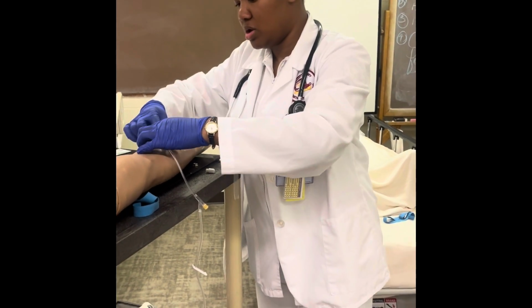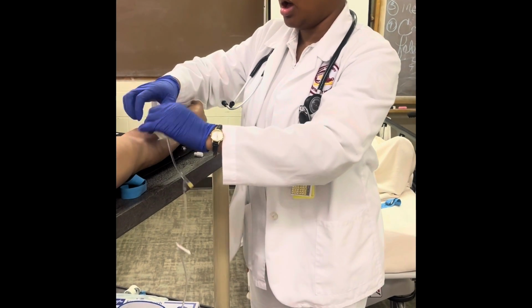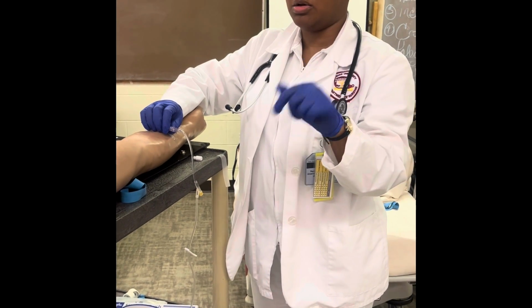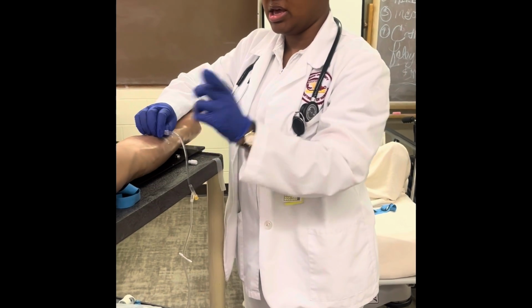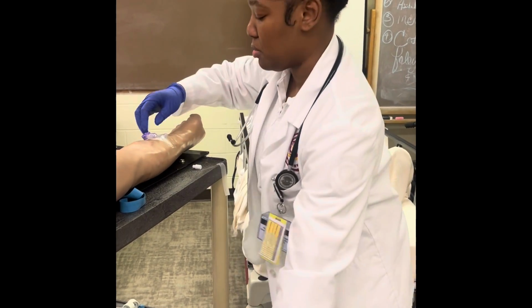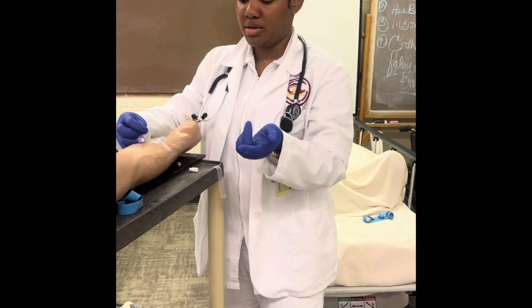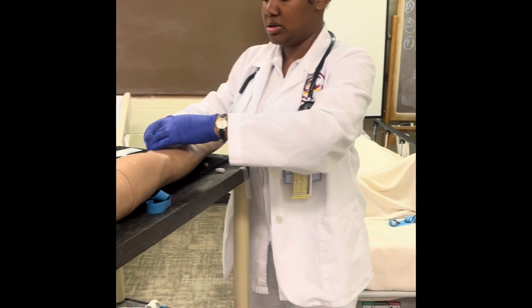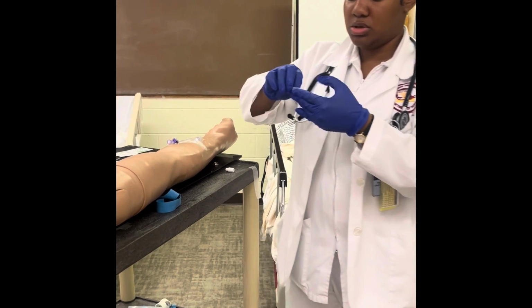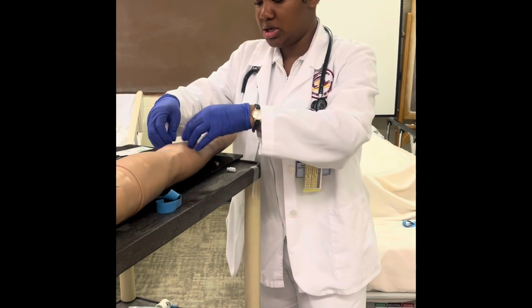So I'm gonna go slow and try to be gentle. Before I would have put the alcohol in there, I would have turned off my pump and unhooked my tubing. Now, I already loosened it up with alcohol, and now I'm taking the tape off. Be gentle, you don't wanna pull on the needle and hurt the patient.